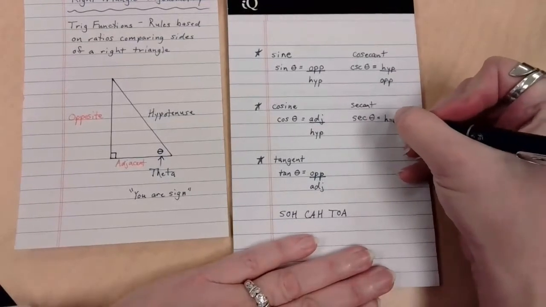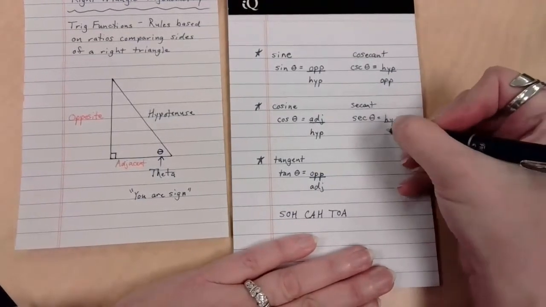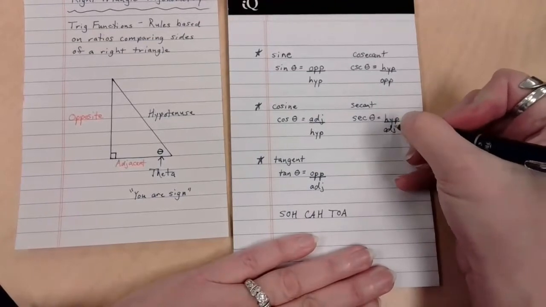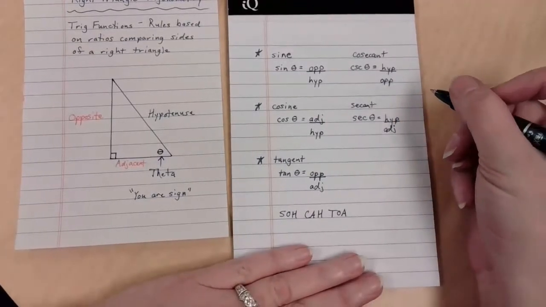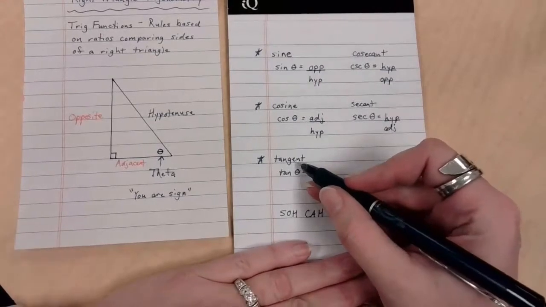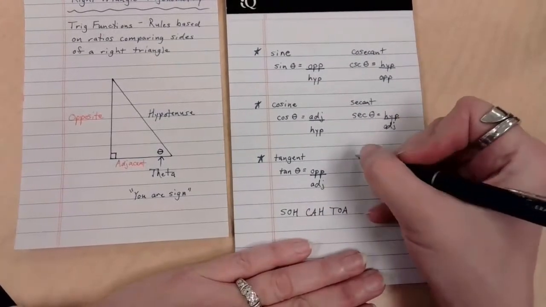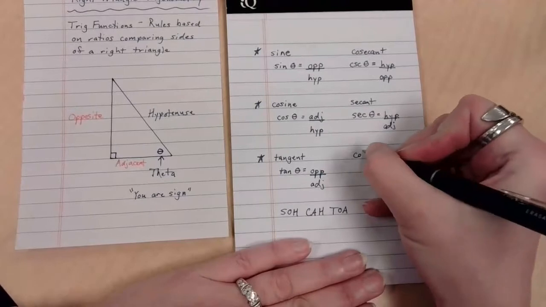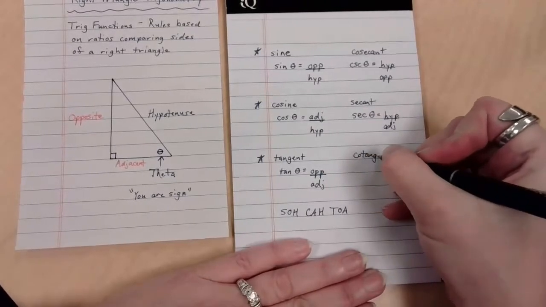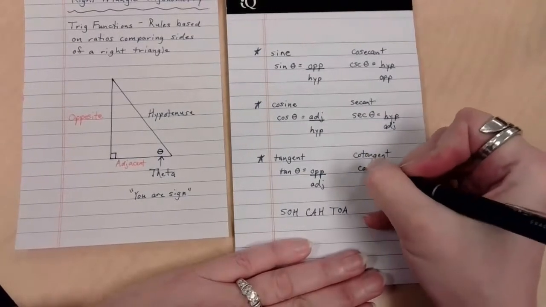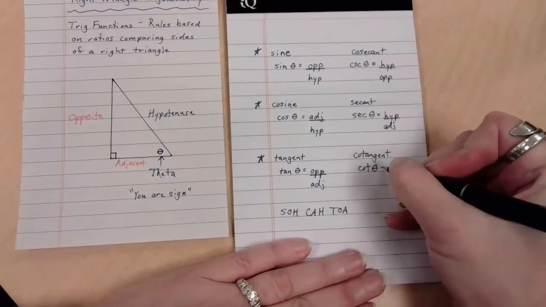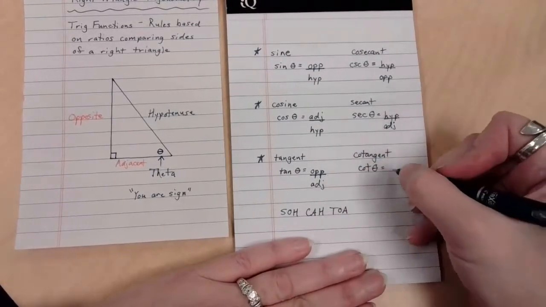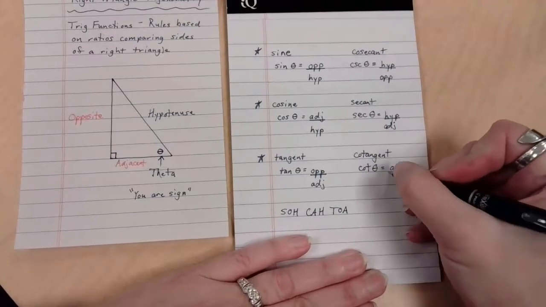So this is going to be hypotenuse this time over adjacent, ADJ, there we go. And then last but not least, tangent's reciprocal is the easiest one to remember the name for, and that is going to be cotangent. Cotangent, abbreviated COT. So the cotangent of theta is equal to, and again, flip it over, adjacent over opposite.